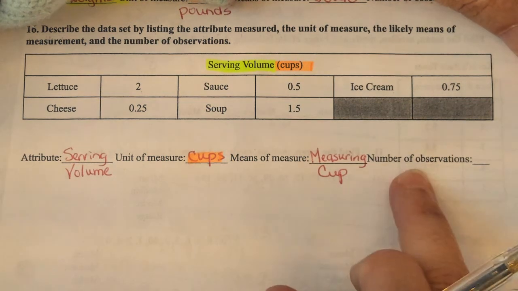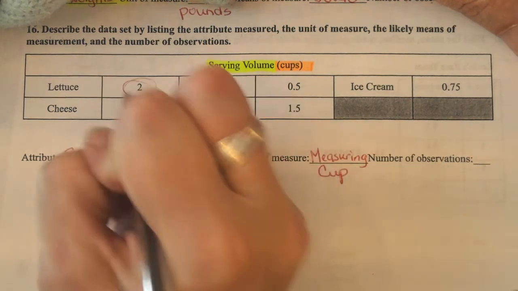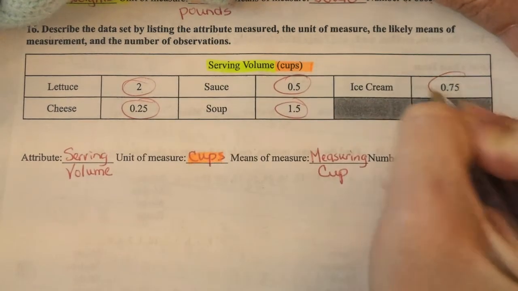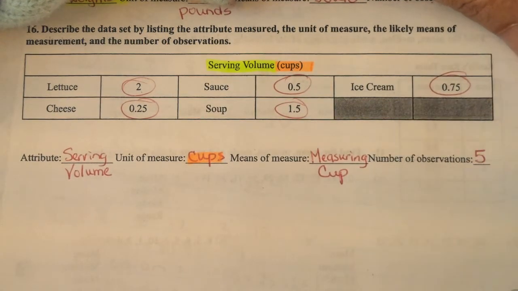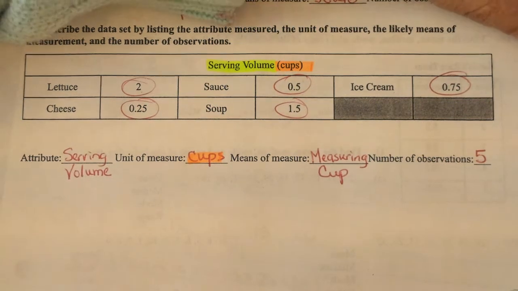And then the last one, the number of observations, 5. On this one, there's just 5. Okay? Now, here's the next thing.